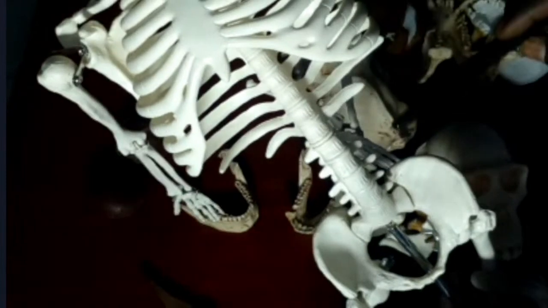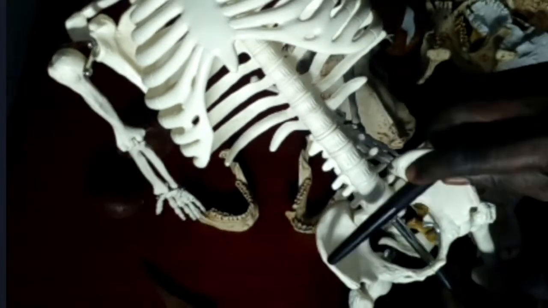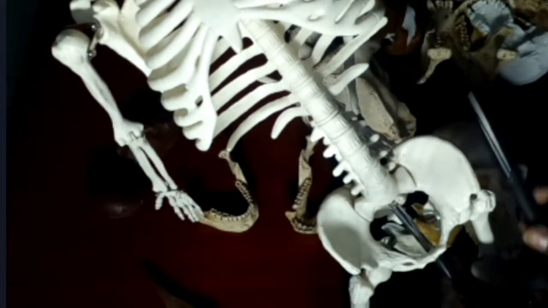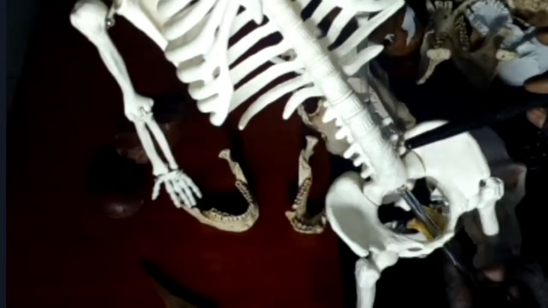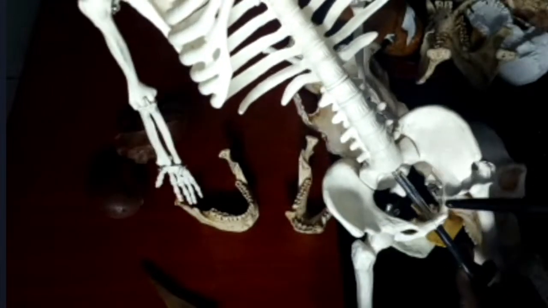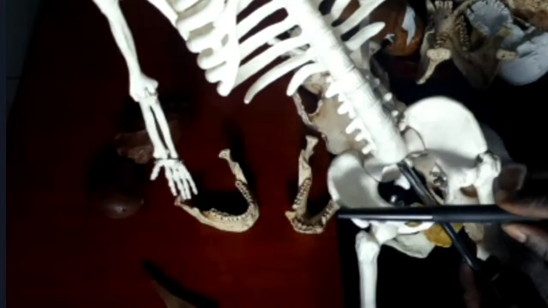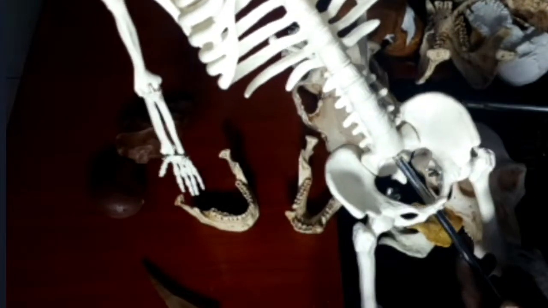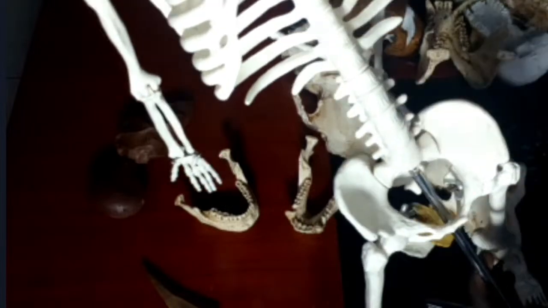Why? So that it can support all this weight. You understand? So the bigger it is, the more it supports. The other one is too small. It can't support the upper weight. So this pelvis is wide, and then it's short. Why? So that this upper weight can be supported.